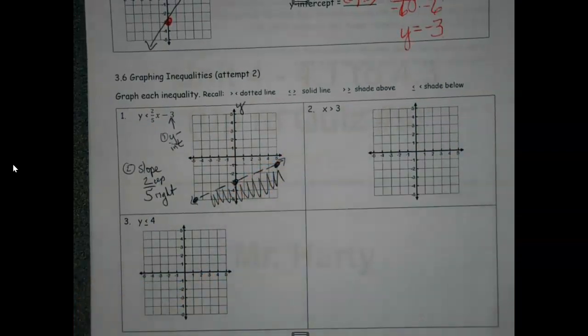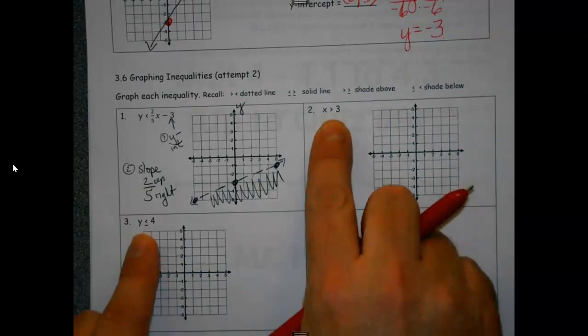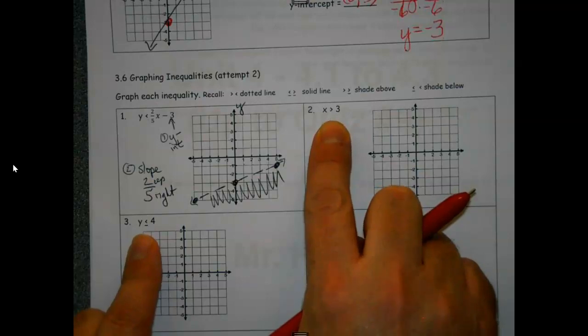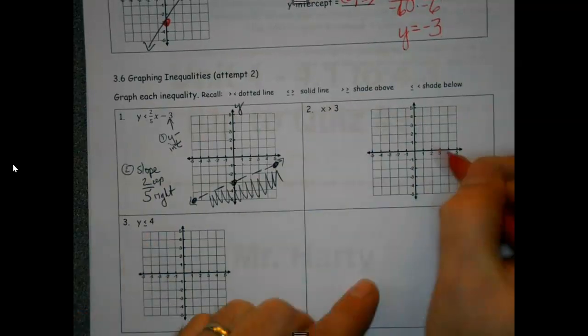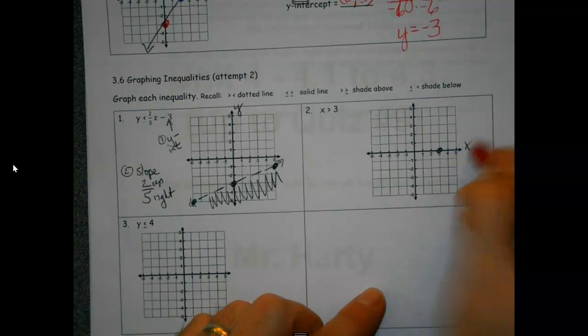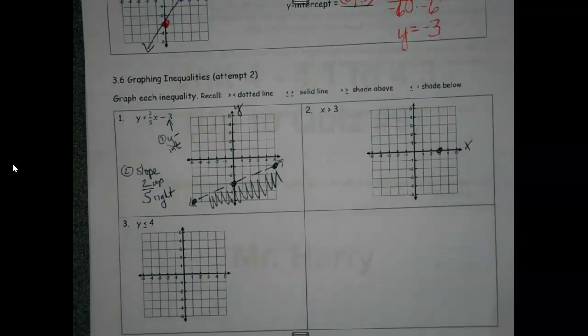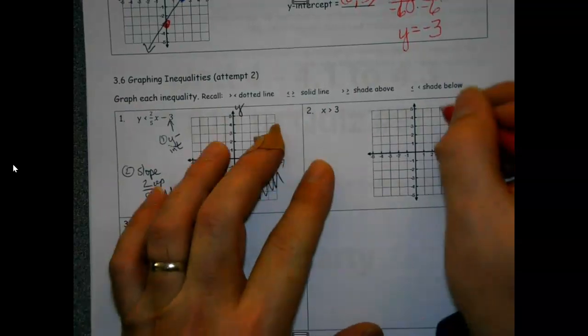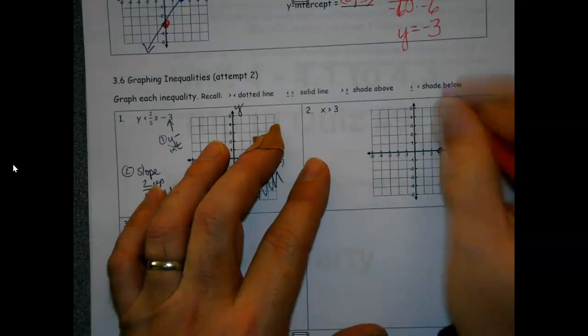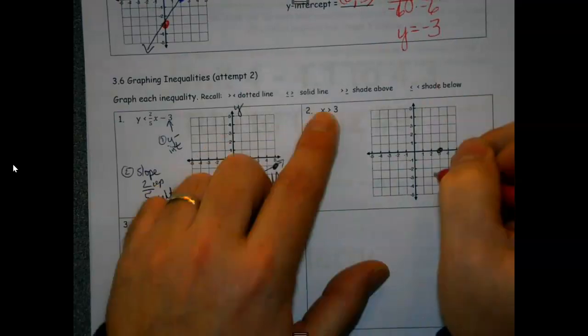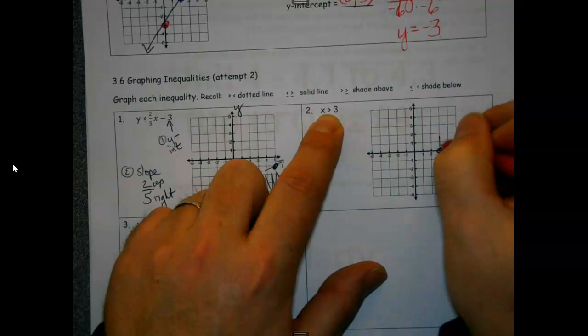This is the shading thing because we got the arrows working here. And we said before, the only exception to running through all of that is if we get x or y. Now, reminder, x equals, you go to where x is 3, we put a dot. X is a vertical line. No line underneath, though.